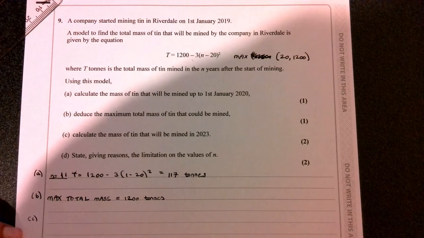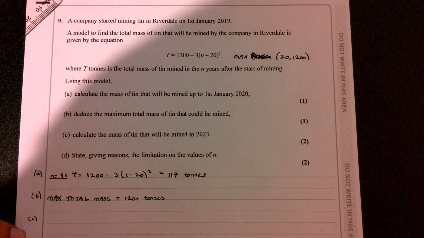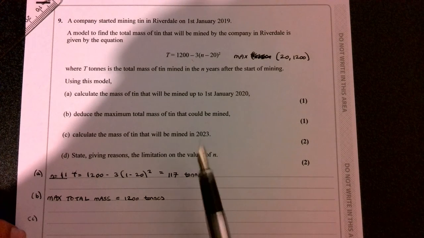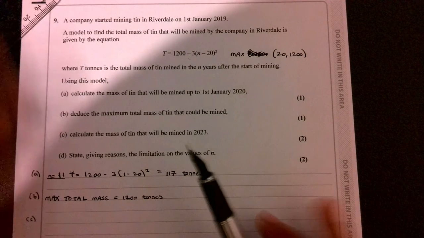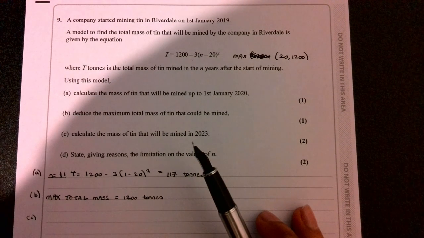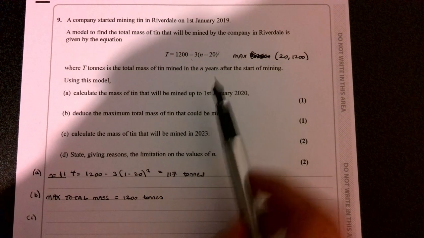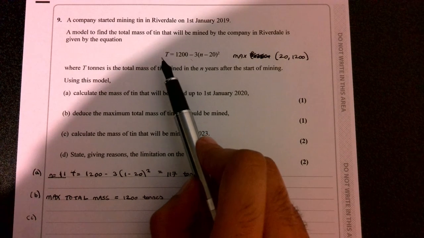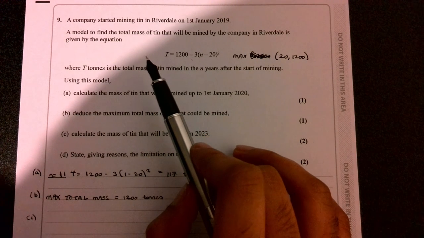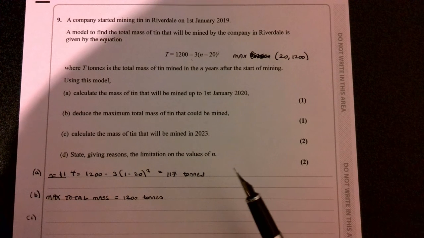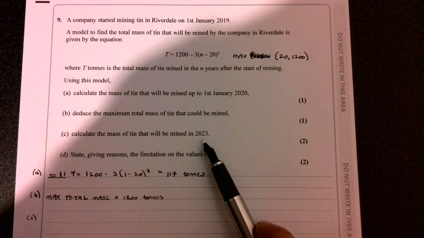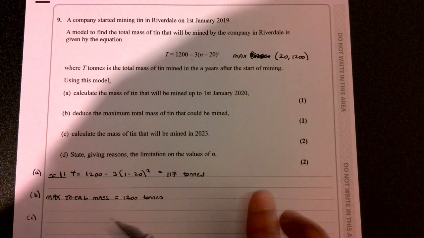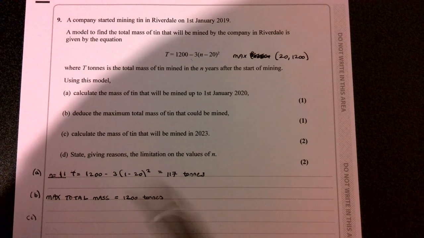For part C, we have to calculate the mass of tin that will be mined in 2023. So here we're just looking at the mass in 2023. So it's a bit tricky how we think about this question. But essentially what's happening over here is, if you think about it, this formula tells us the mass up to a certain number of years. And so if we want to determine the mass in 2023, we have to find the mass up to 2024 and then up to 2023, and the difference between those will tell us the mass in 2023.